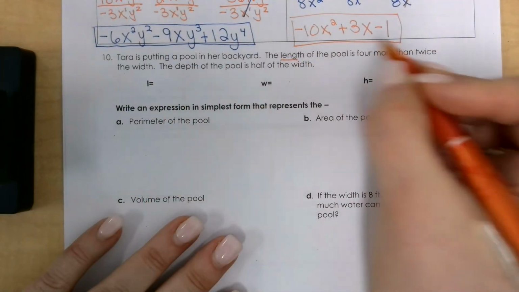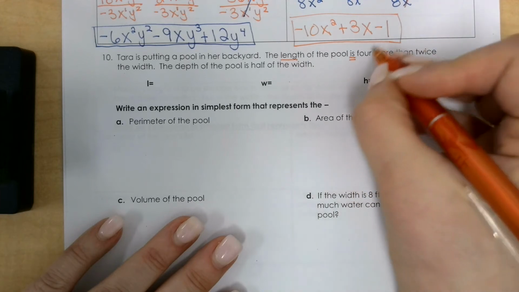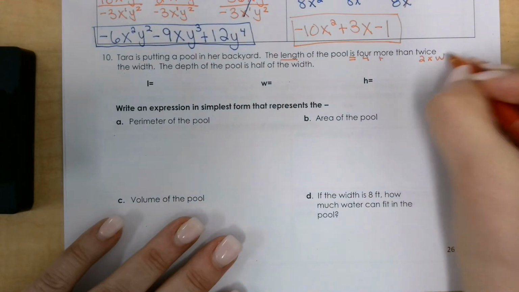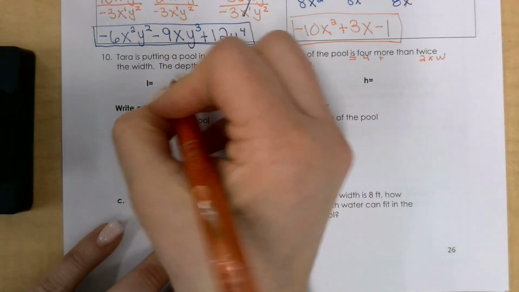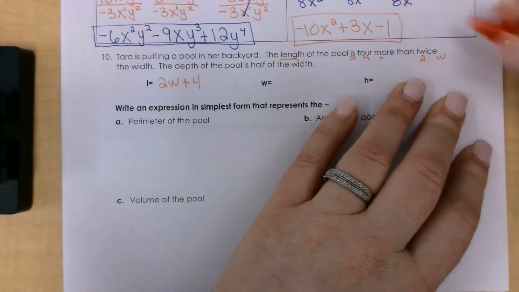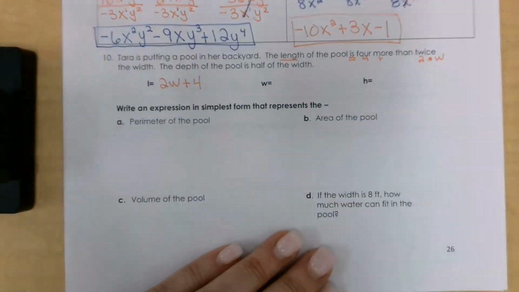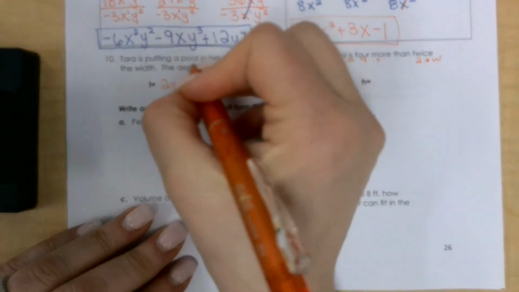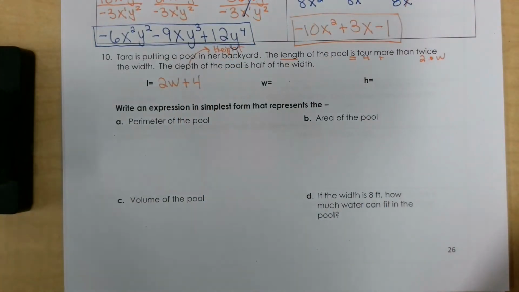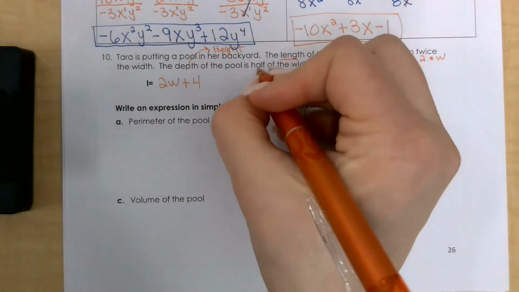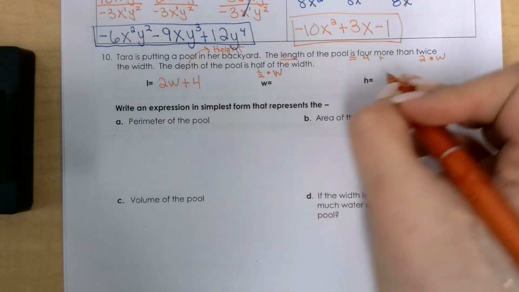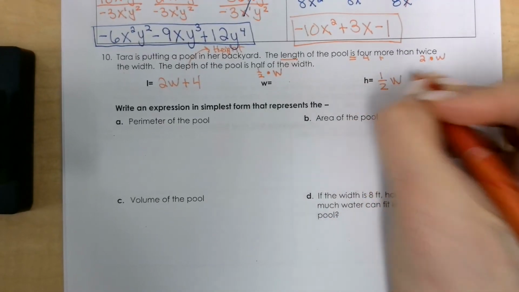The length of the pool is 4 more than twice the width, so 2 times W. So length equals, and I'm going to put the 2W first, plus 4. And I should use the multiplication dot, because it looks clearer. All right, the depth, which is another way of saying height, depth is usually synonymous with height, is half. So that's half of, which indicates multiplication, the width. So the depth or the height is 1/2 W.